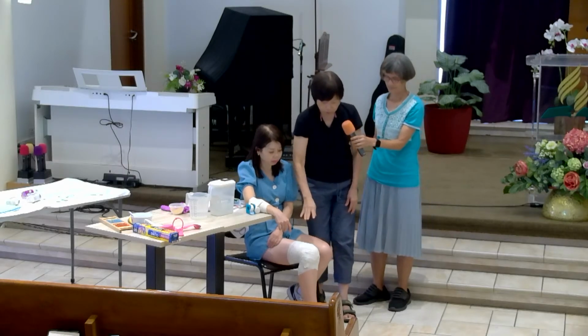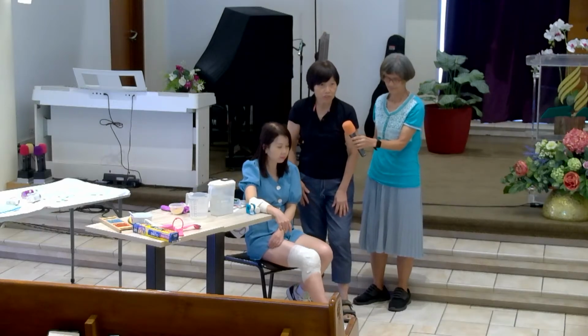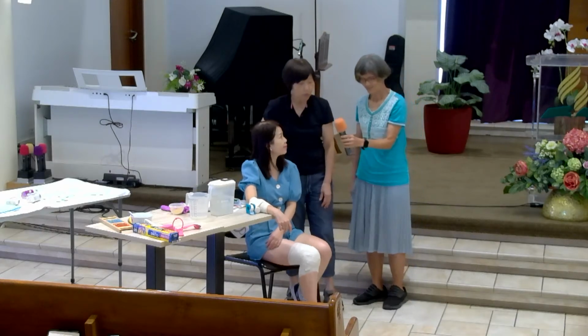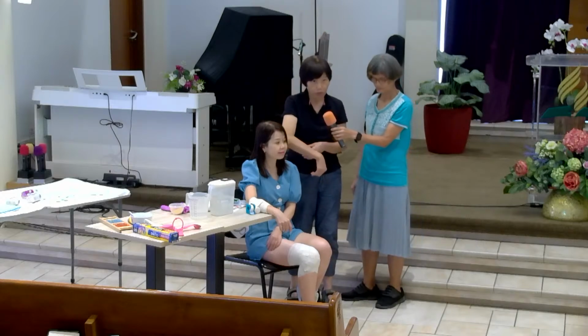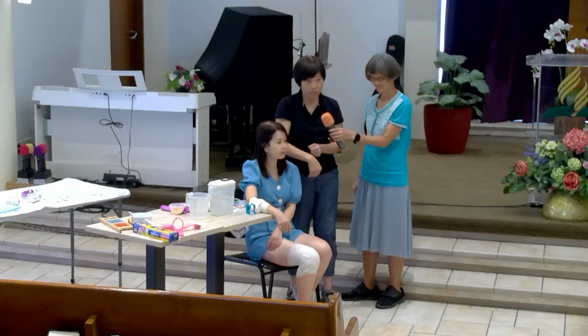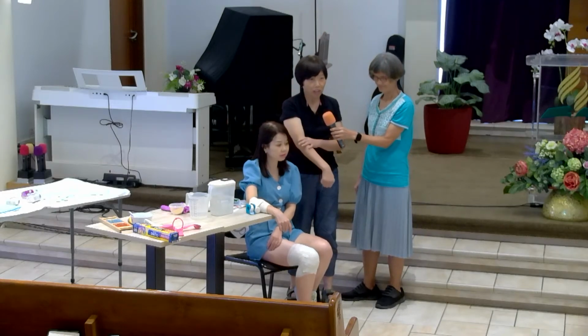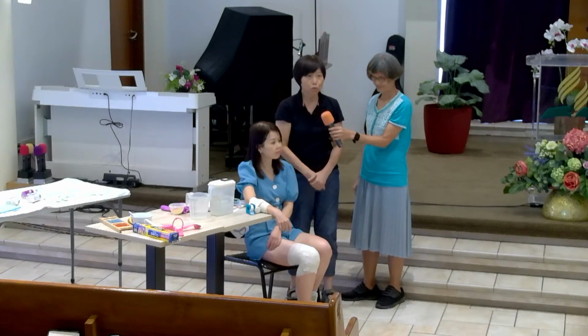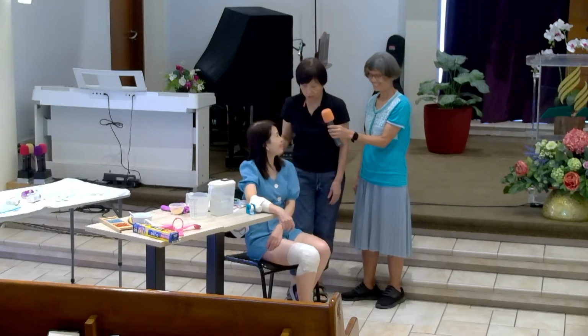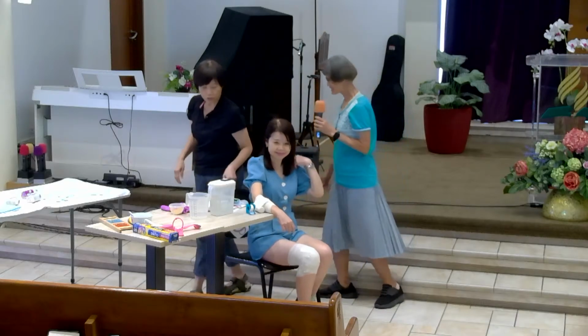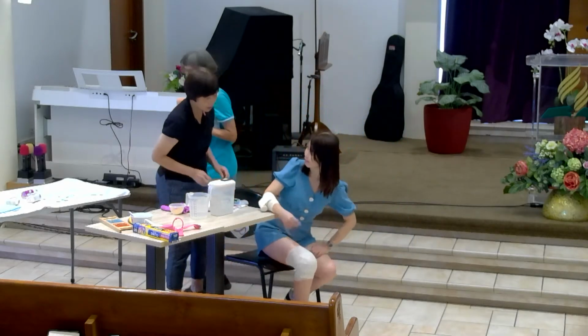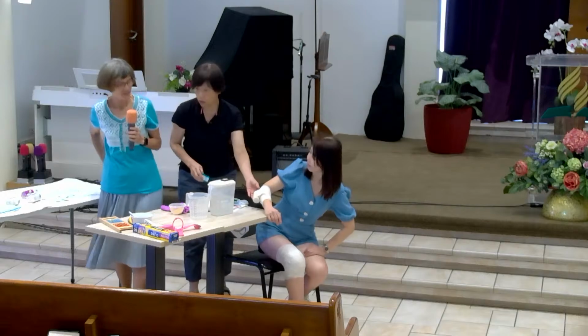And then you make sure that it's not too tight for the person. Okay? And don't forget to keep the legs bent when you do the bandaging, so that when they bend, it doesn't become too tight. Okay, so that was a very good job with the poultice, very secure.